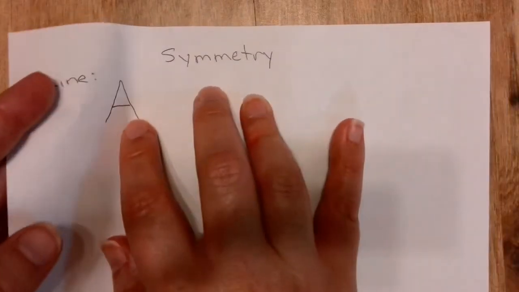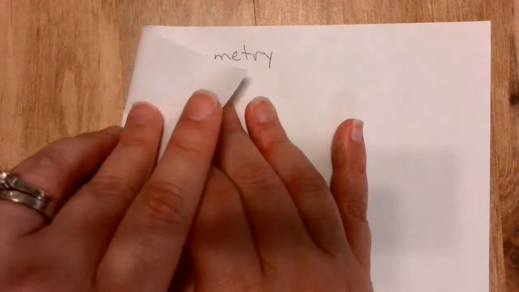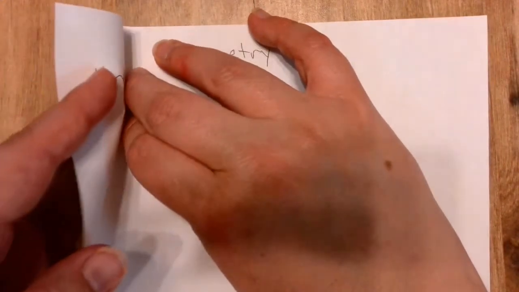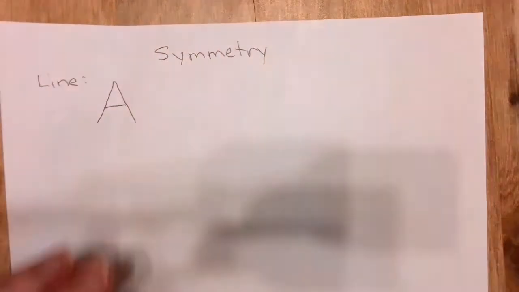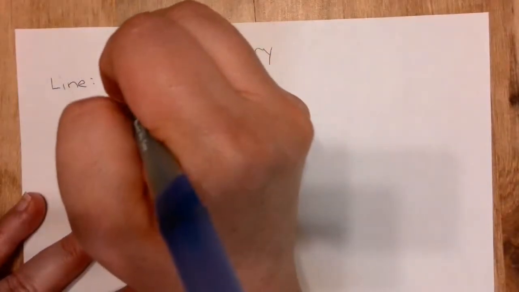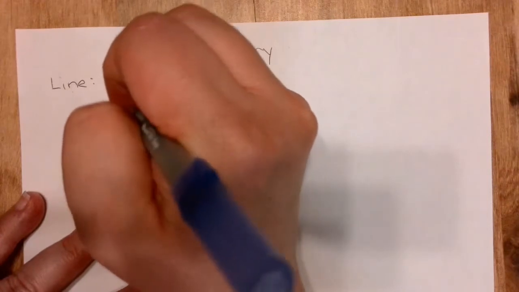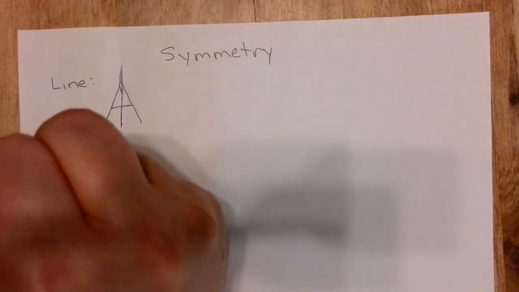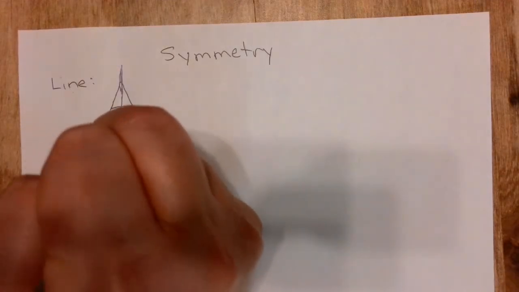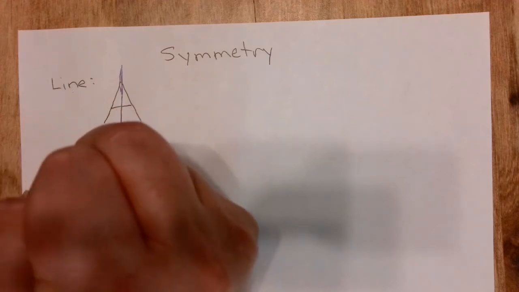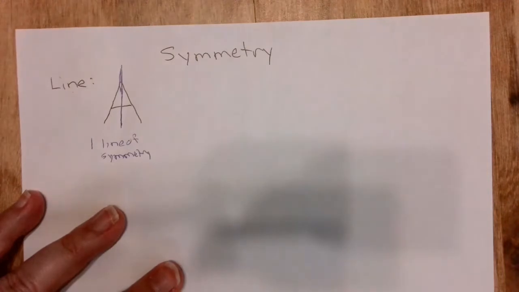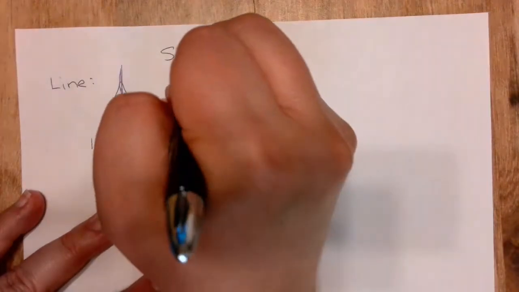Yeah, so if you took the letter A, picture it, and you folded it in the middle, it's going to line up with itself. If you fold it on this vertical line, see how the left side and the right side match up? That's one line of symmetry. It has line symmetry and it has one line of symmetry.